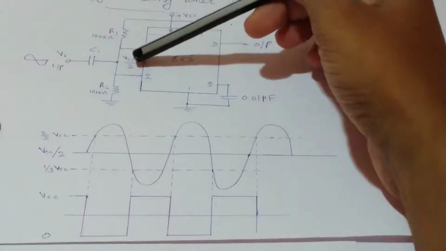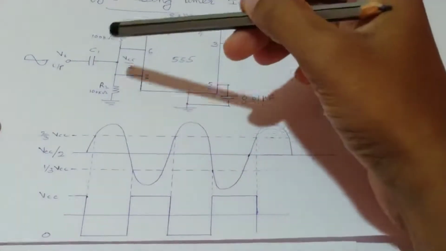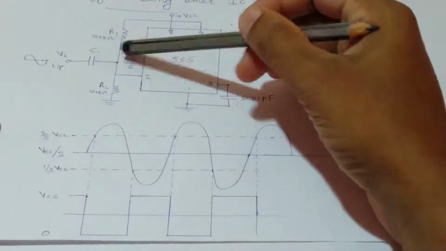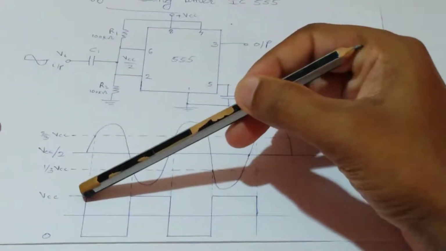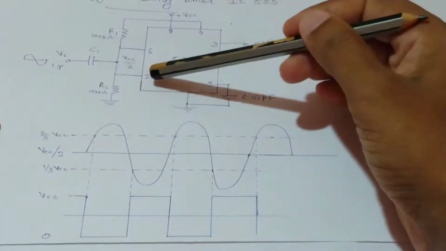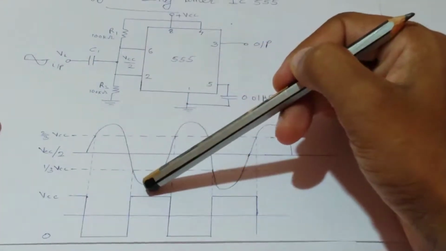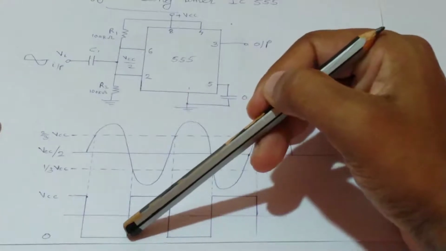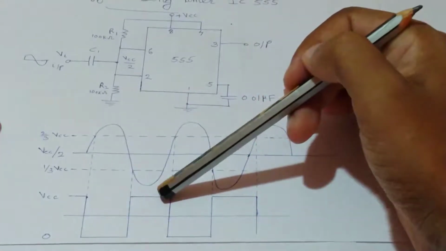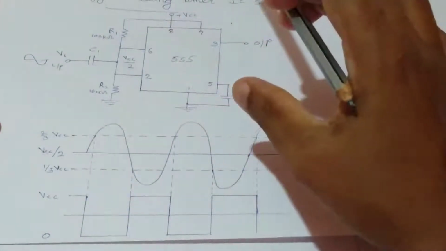And we know when the voltage at the 6th pin goes above that 2 by 3 VCC voltage level, the output changes from its high state to low state. And when the voltage at the 2nd pin goes below that 1 by 3 VCC voltage level, the output changes from its low state to high state. That is the normal working of astable multivibrator circuit.